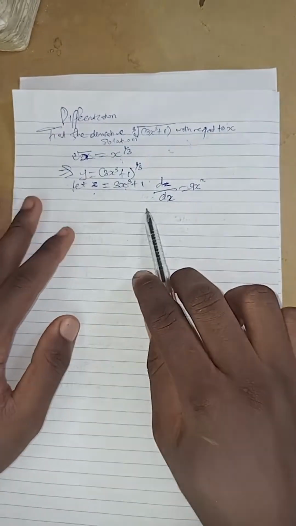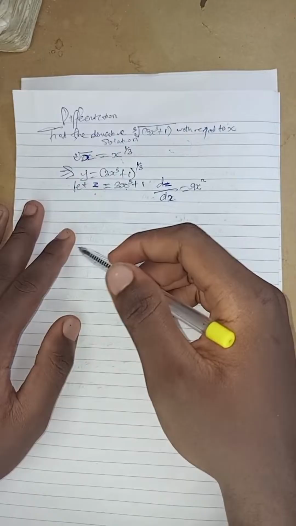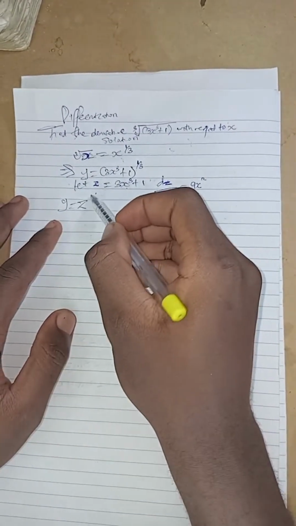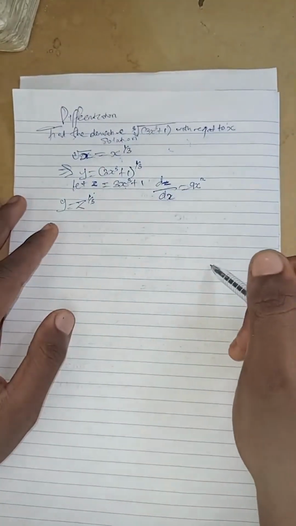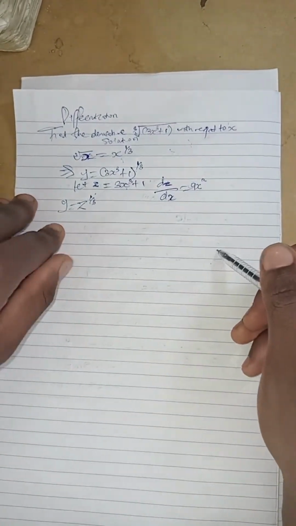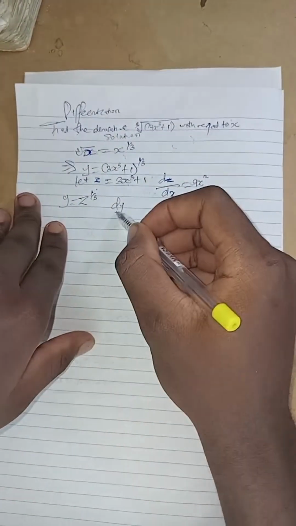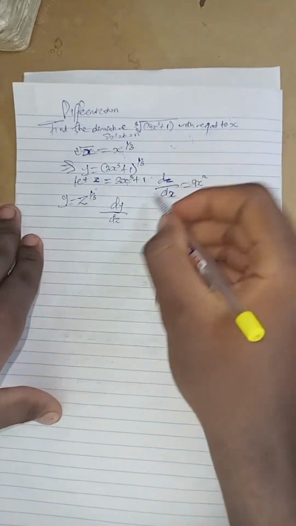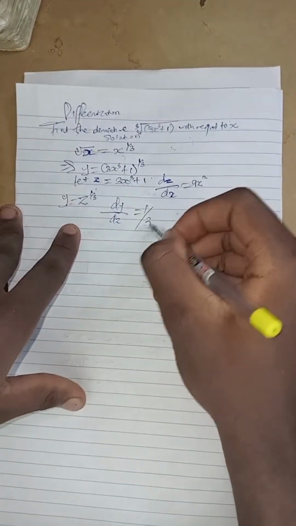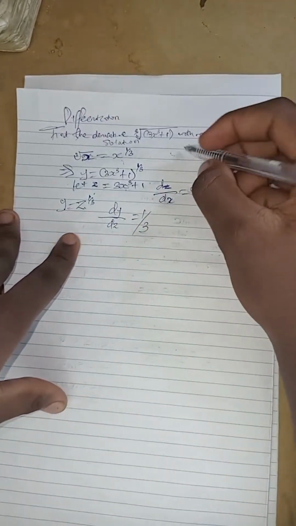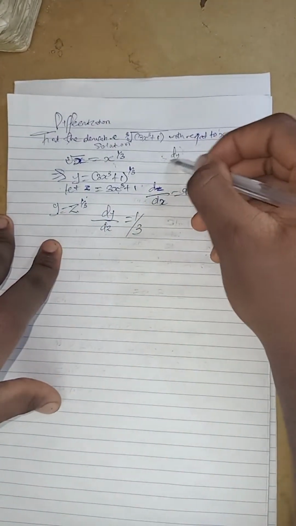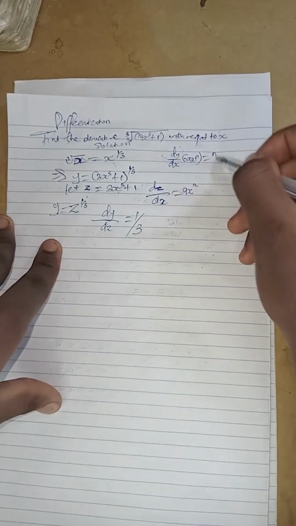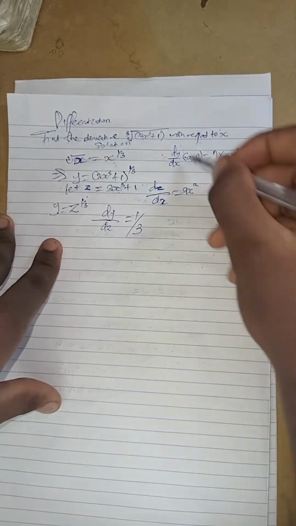Now what you do next is you have that y is equal to z to the power of 1 over 3. So if y is equal to z to the power of 1 over 3, then dy with respect to dz will be equal to 1 over 3. Remember the differentiation formula: dy over dx of a function ax to the power of n is equal to n times ax to the power of n minus 1.